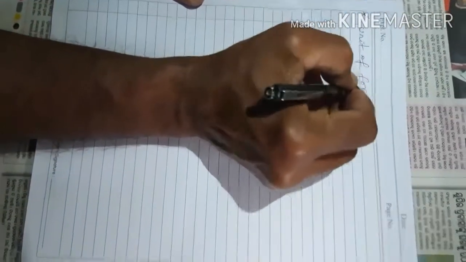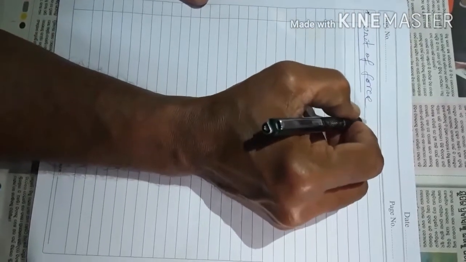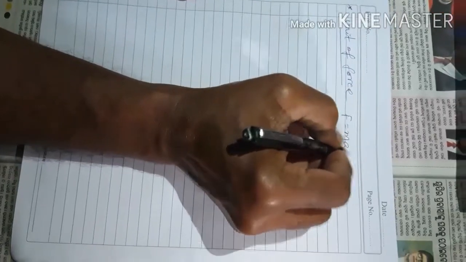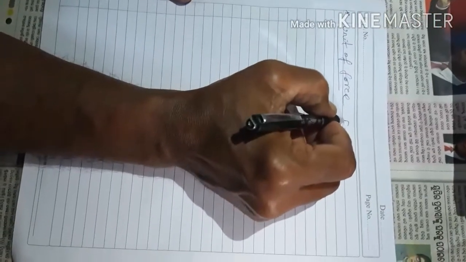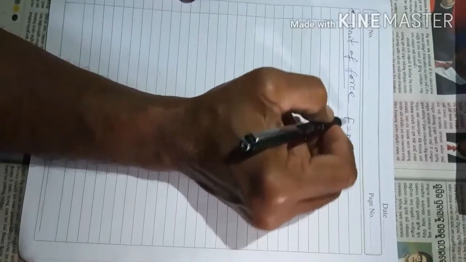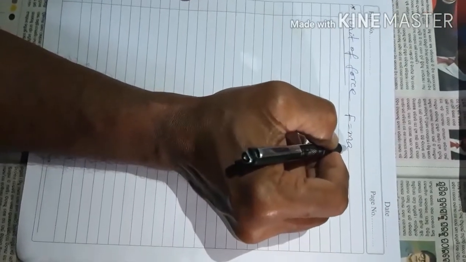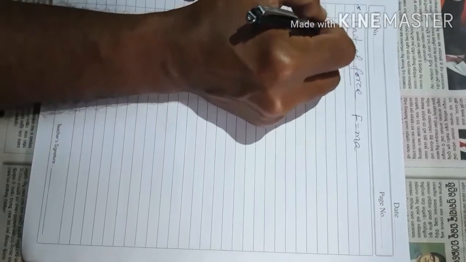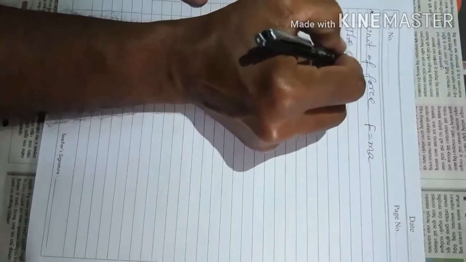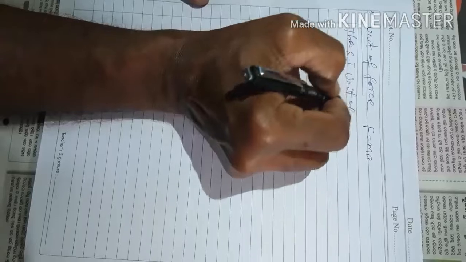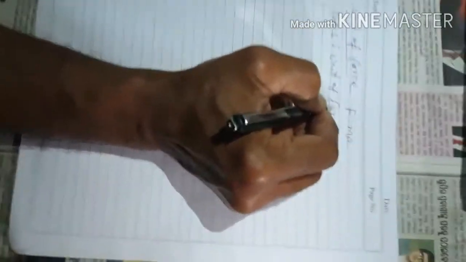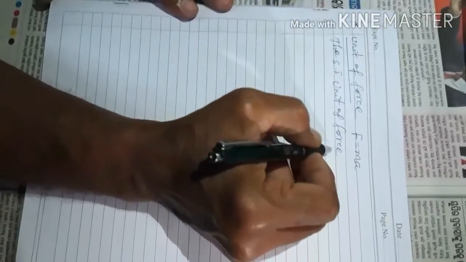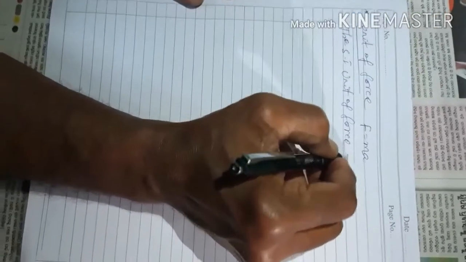Next, unit of force. SI unit of force. We know that F is equal to MA, from Newton's second law of motion, mass into acceleration. So the SI unit of force is equal to what?